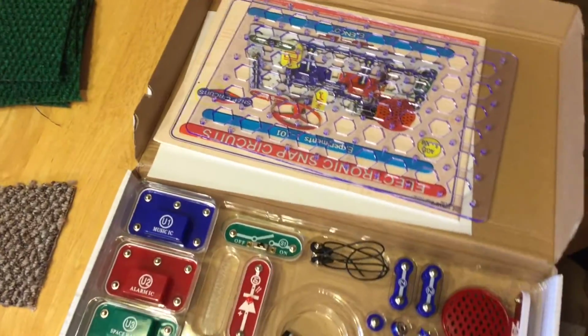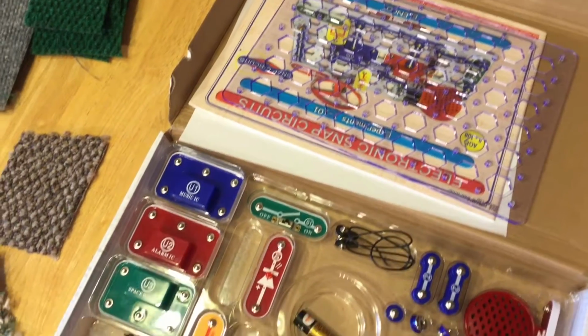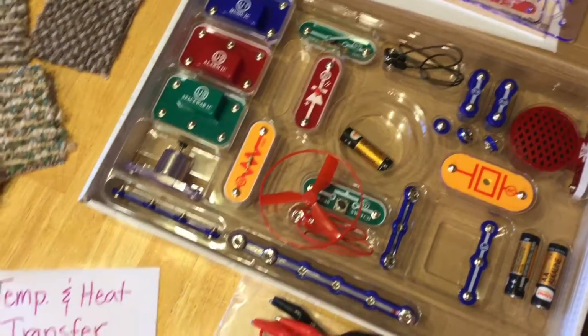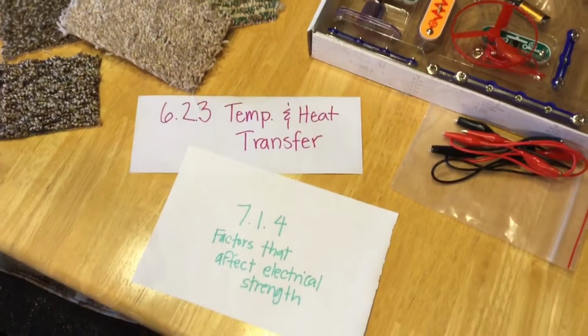I like this kit for various reasons. It shows good transfer of energy from chemical energy to mechanical, chemical energy to light energy, and so on. They're about $35 on Amazon.